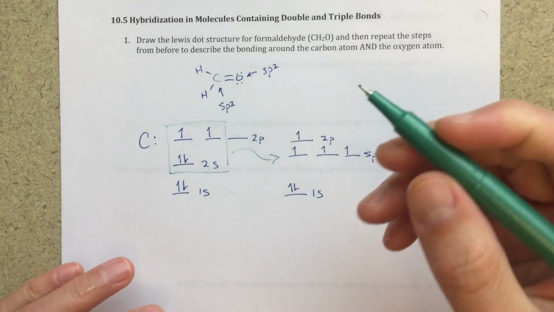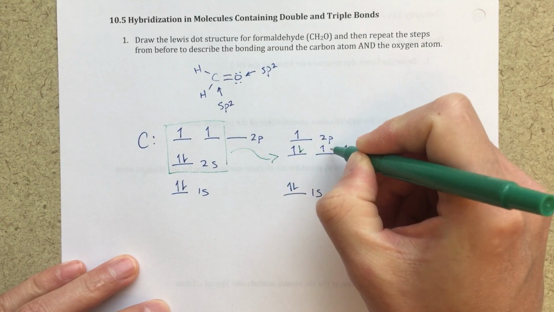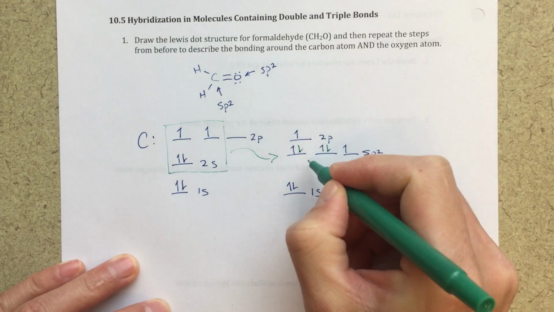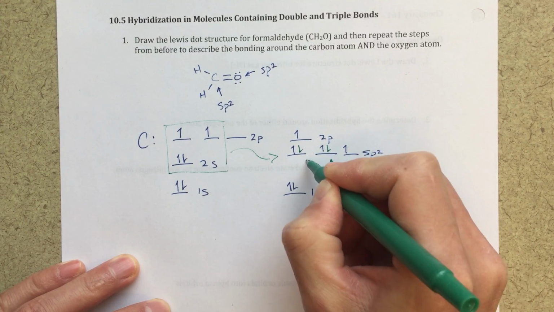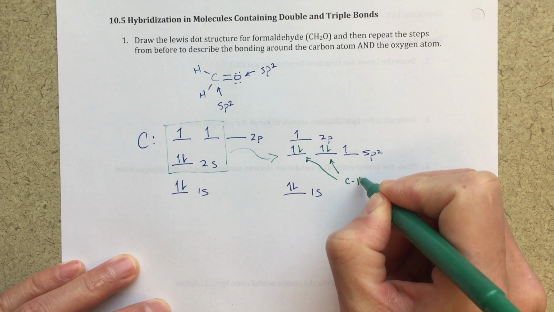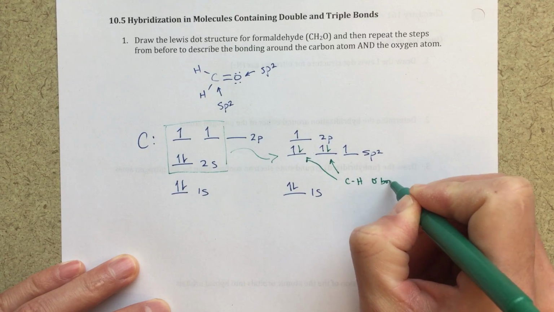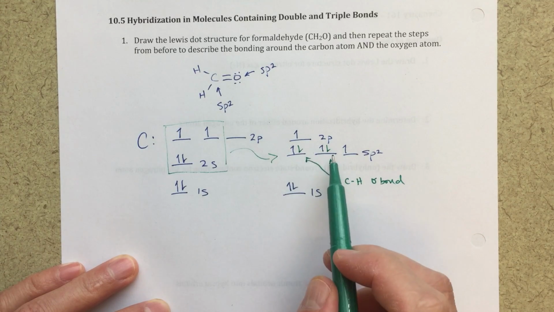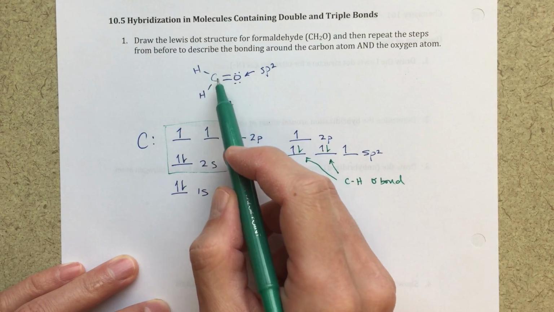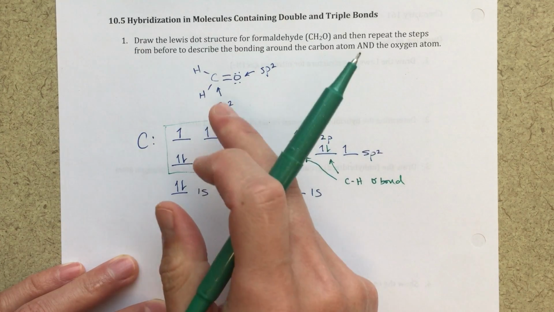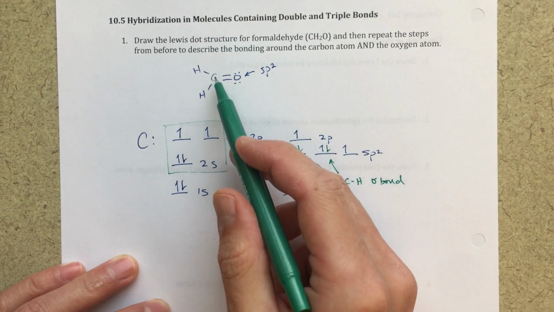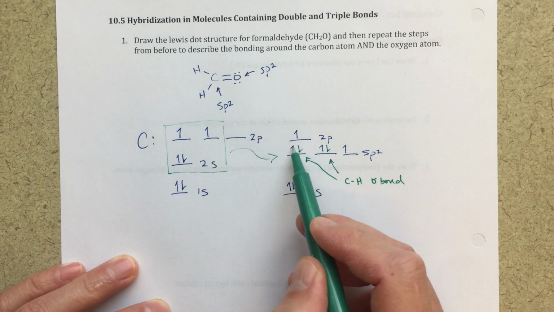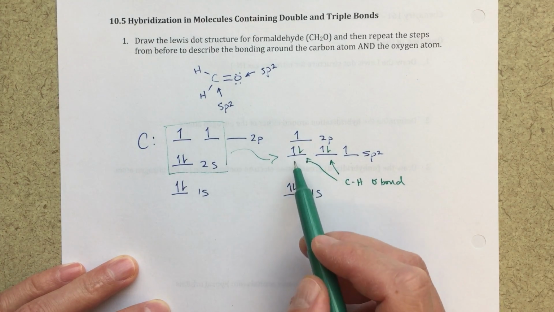So the way that I would draw this is I would put in those 2 electrons, and each one of these really represents a carbon-hydrogen sigma bond. So what I'm showing here is that these are my sp2 orbitals. This would be sp2 orbital, sp2 orbital, sp2 orbital, 120 degrees apart from each other. And so this carbon-hydrogen bond, this bond right here, we can represent that by this orbital with 2 electrons in it.